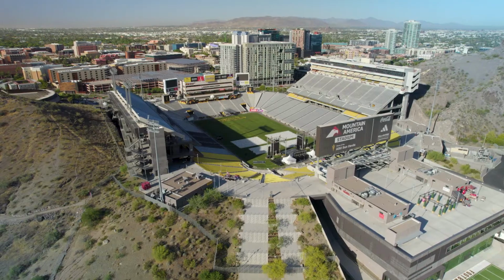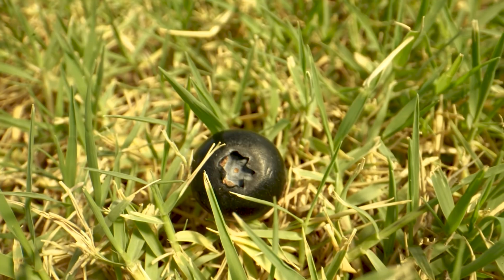If I drop this blueberry somewhere in the center of this stadium, do you think you could find it? This place is pretty big. That blueberry is pretty small.